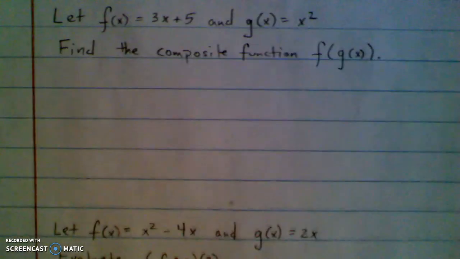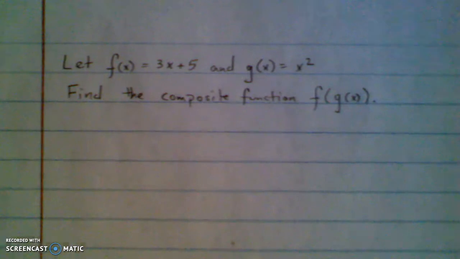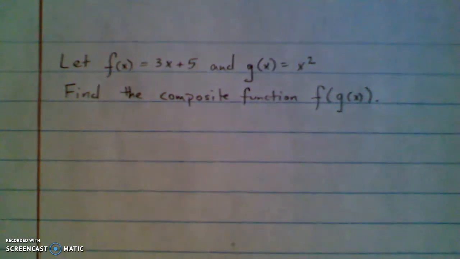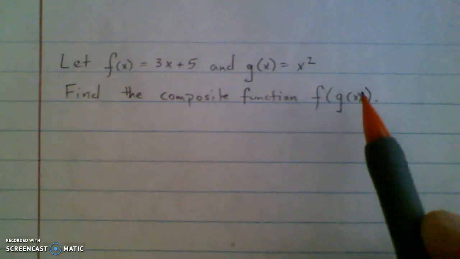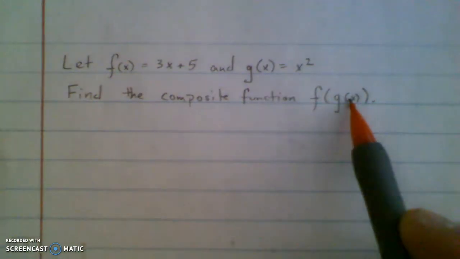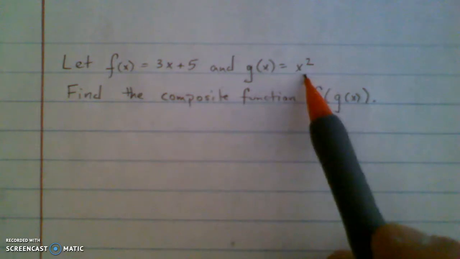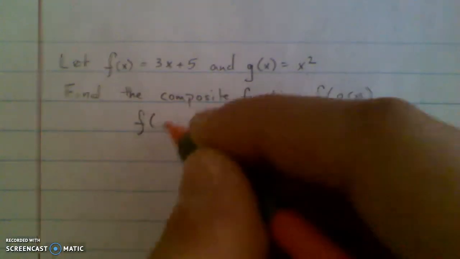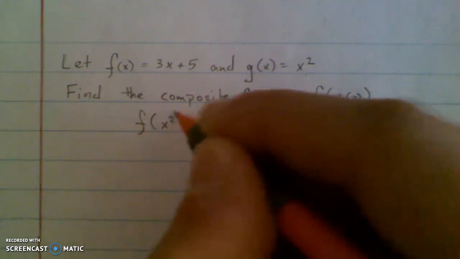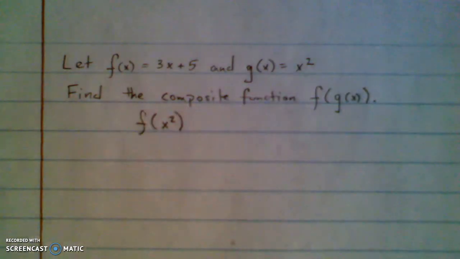So this asks us to find f of g of x. So the first thing I'm going to do is replace g of x with x squared. So really what we want to find is f of x squared.